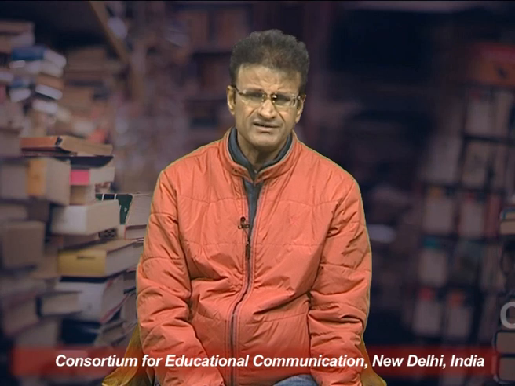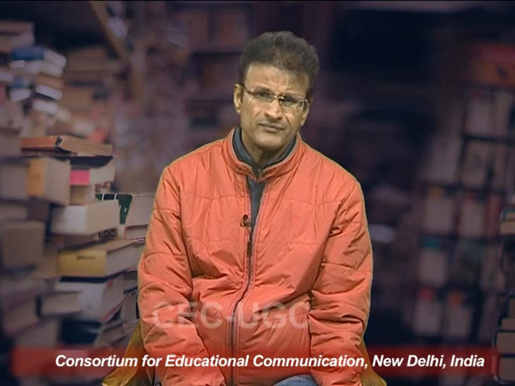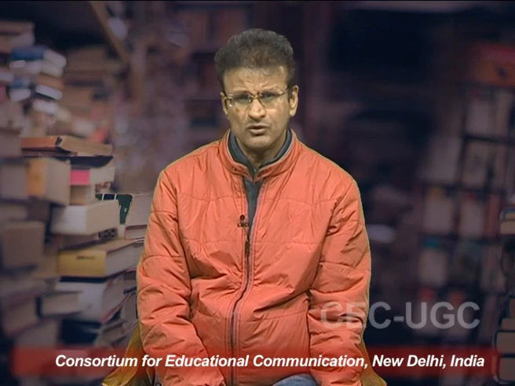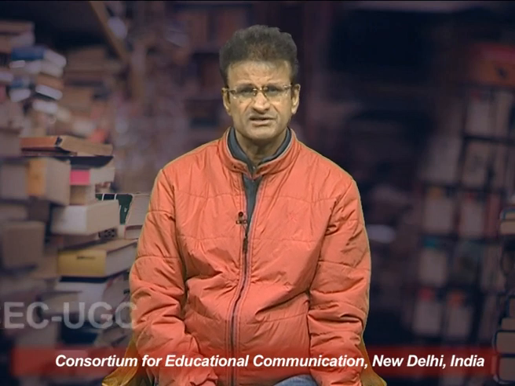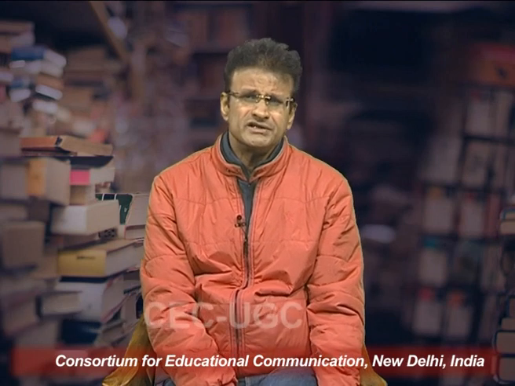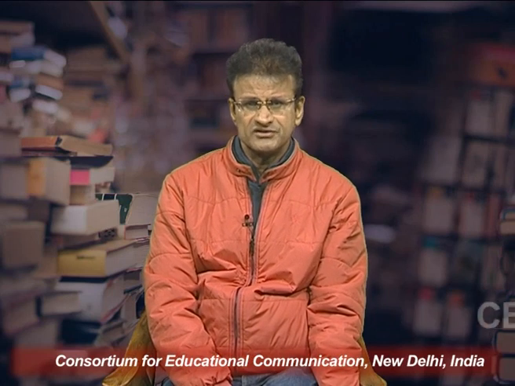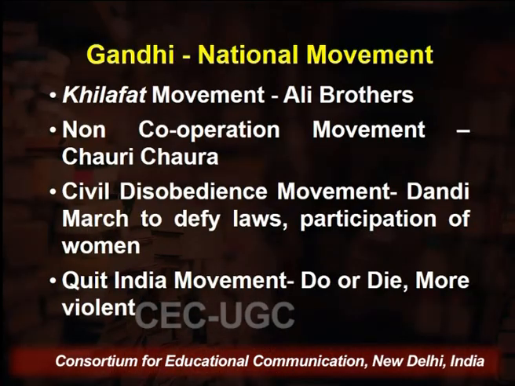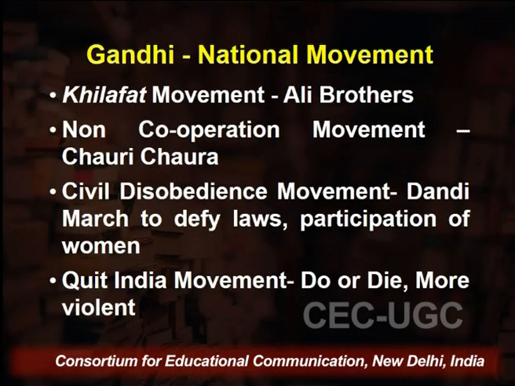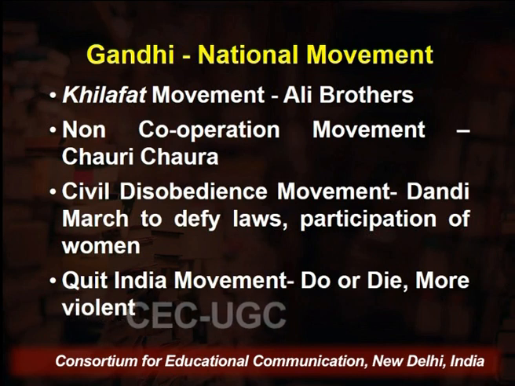So General Dyer, in that sense, who was the butcher of the Jallianwala Bagh, did not even have any kind of remorse in the later part, when he in a way says that he would have done the same thing. We also see Gandhian movements in the framework of the Khilafat movement, non-cooperation, civil disobedience, where we find that the Dandi March was launched to defy the laws, and a lot of women participated in this movement. And thereafter the Quit India movement, where Gandhi talks about do or die.